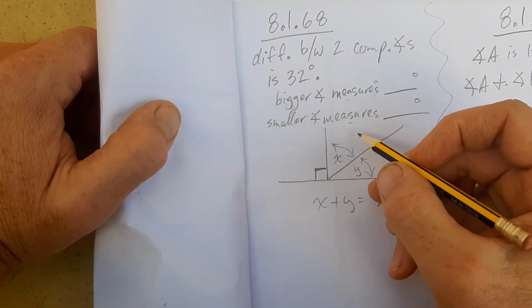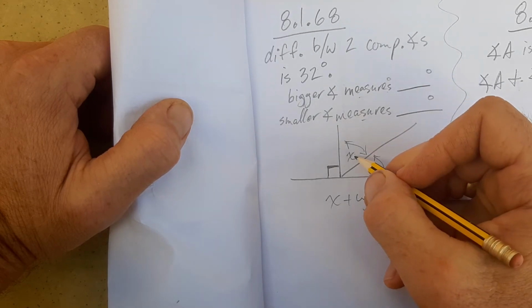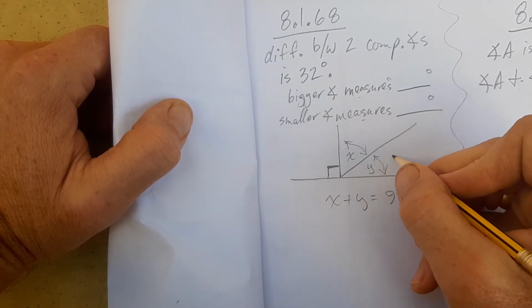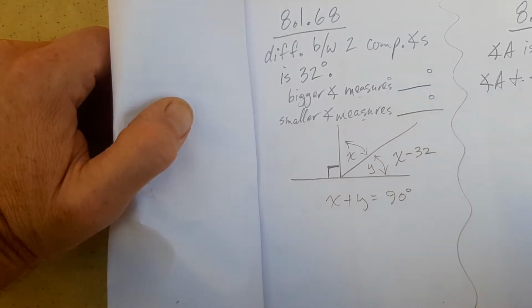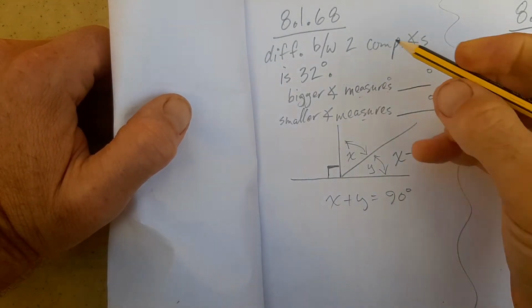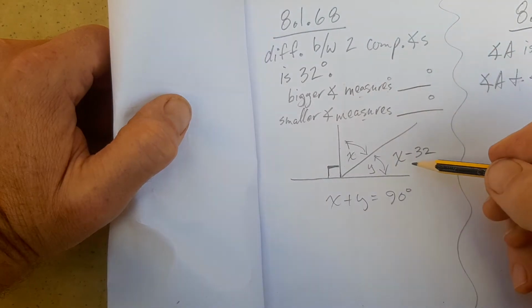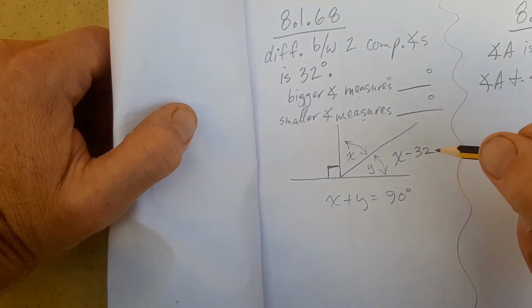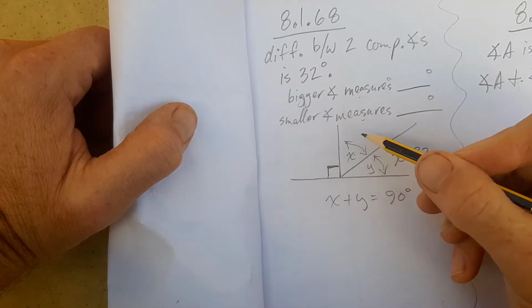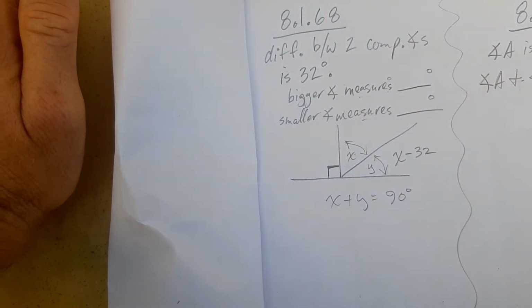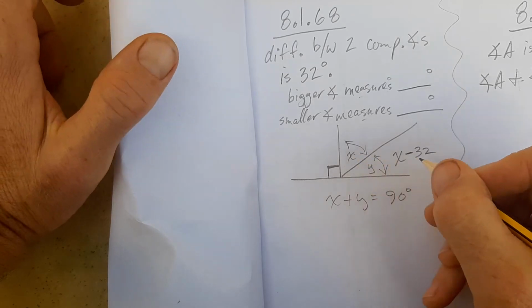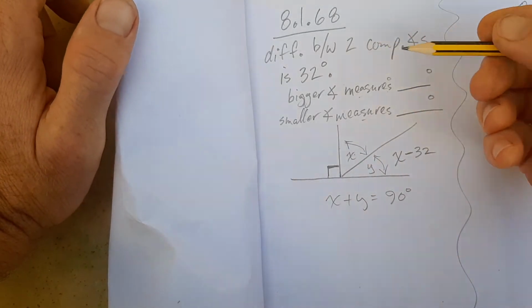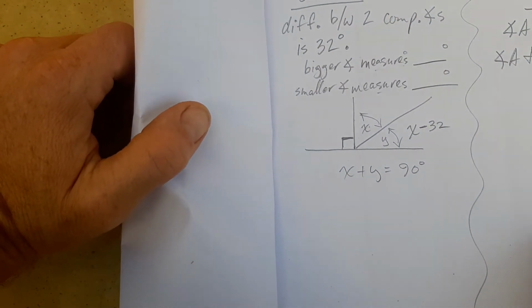the difference between the two, so one is angle X, angle Y is, let's make it the smaller one, X minus 32, okay? That's putting this word explanation into math speak. I have angle X, my bigger one. The difference between two angles is 32. So one angle is a certain amount, the other angle is 32 less than that. The difference between the two, 32.